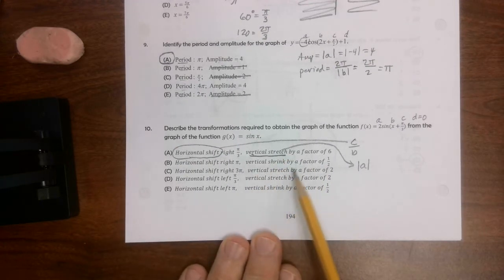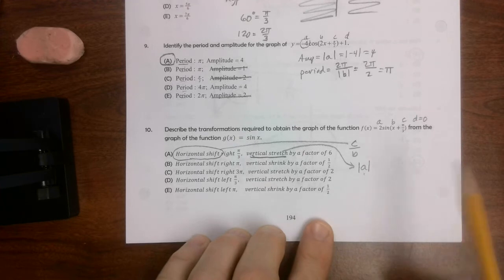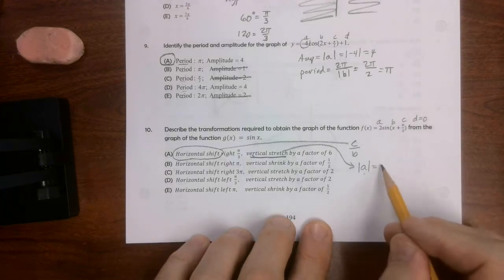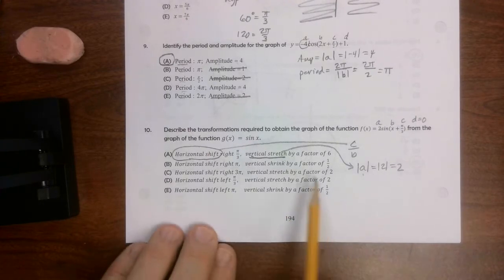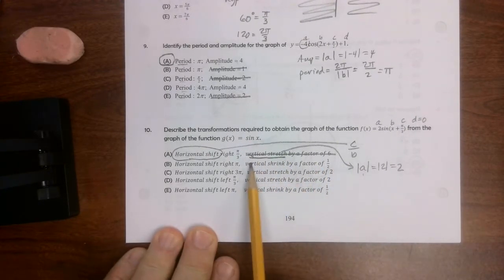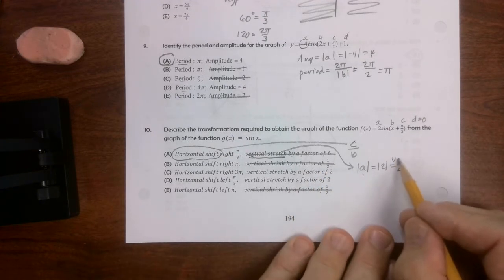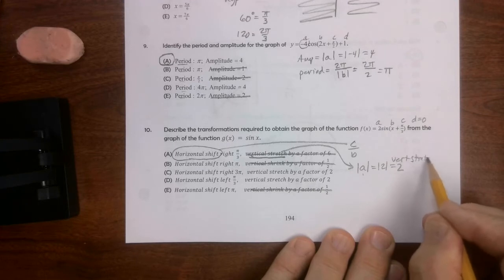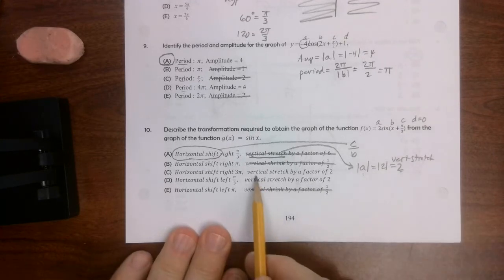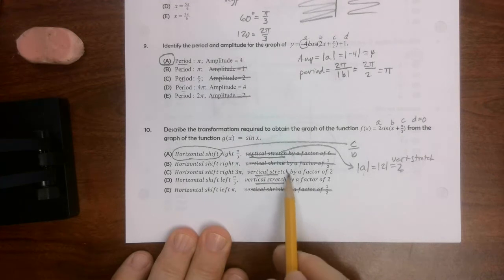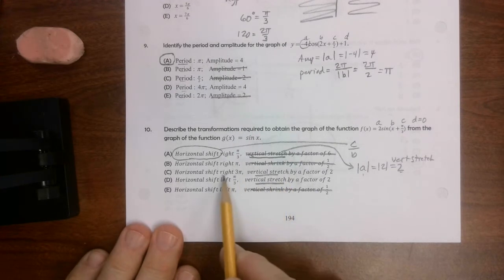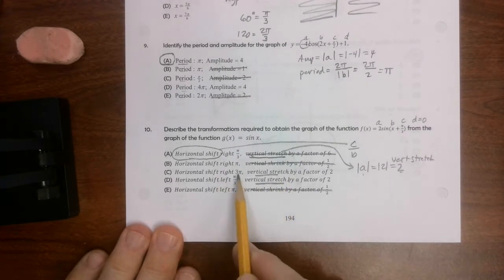So because this is so easy, using the absolute value of A, and we know that A is 2, we know that the absolute value of 2 is 2. So we can eliminate quite a few of these options right off the bat because we know that it's a vertical stretch factor of 2. Now these both say vertical stretch, so either one of these might be our correct answer. So that's how they're forcing us to figure out whether it's a horizontal shift right 3 pi or left pi over 3.